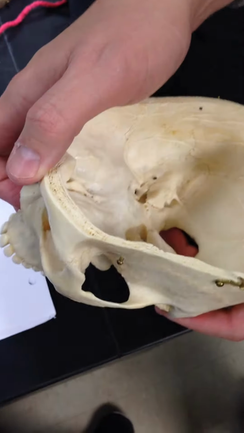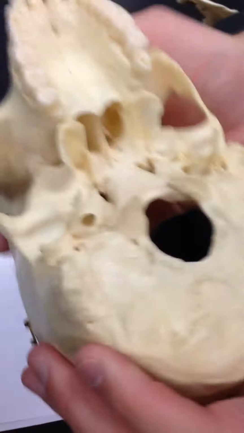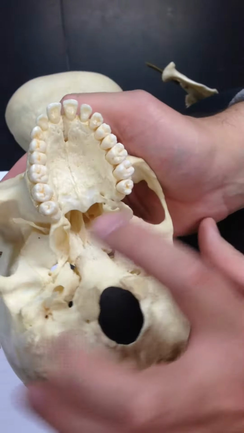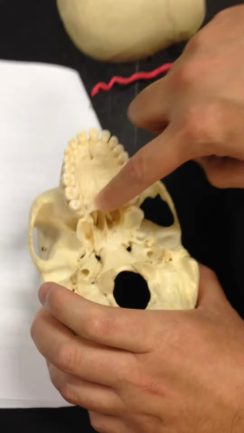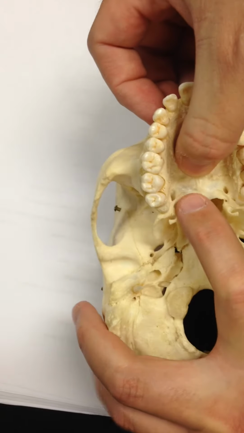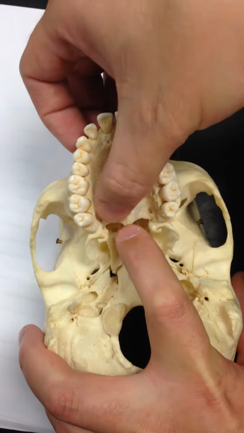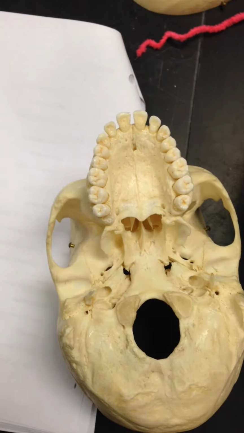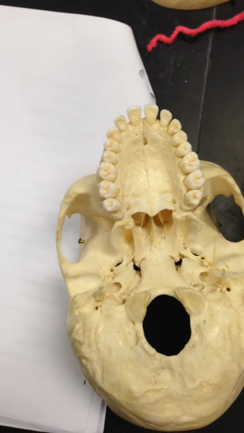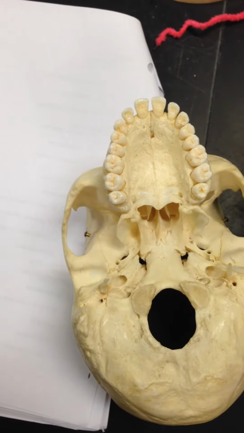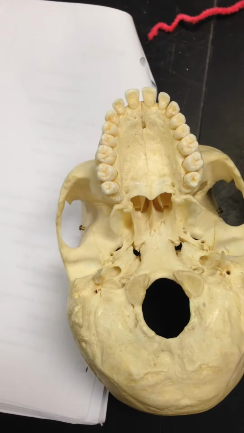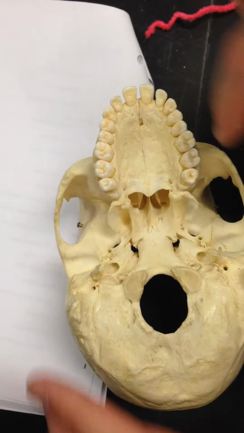Let's see where we're at now. Palatine. Palatine is a little tough to see on this because it's buried underneath. This small portion right here forms the posterior portion of your hard palate. That is the crossbar of the goalpost, the horizontal portion of the palatine.